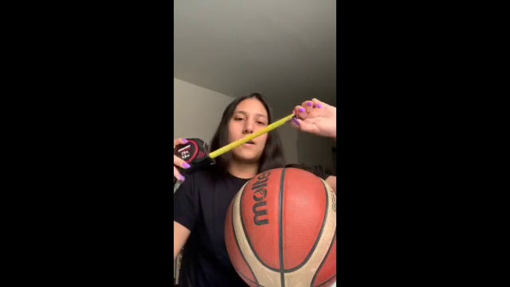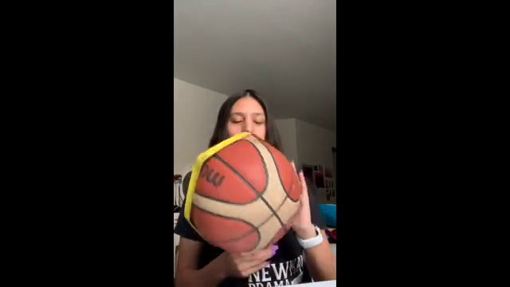Okay, so the object I'm choosing to measure is a basketball, and since I don't have a flexible tape measure, I will use this one and bend it around the basketball, and I got 31, which would be the diameter. Now I'm going to divide the 31 by 2 with my calculator, and I get 15.5. That would be the radius.